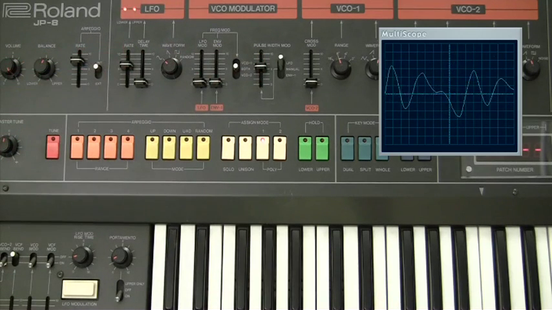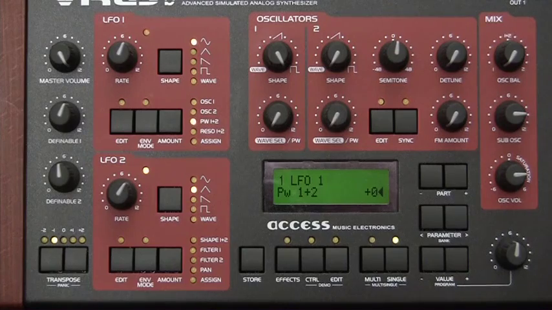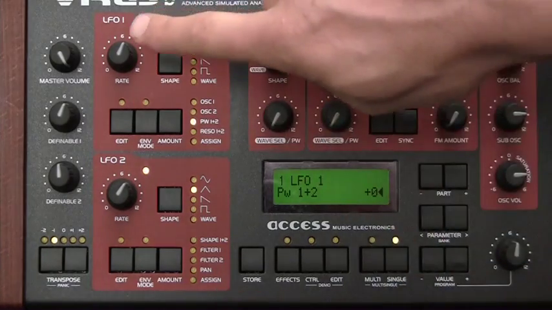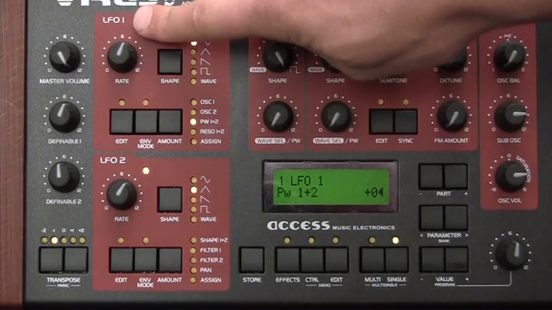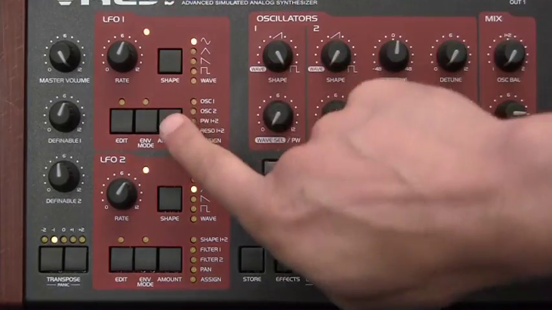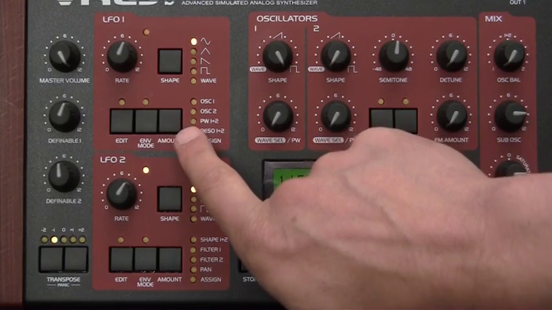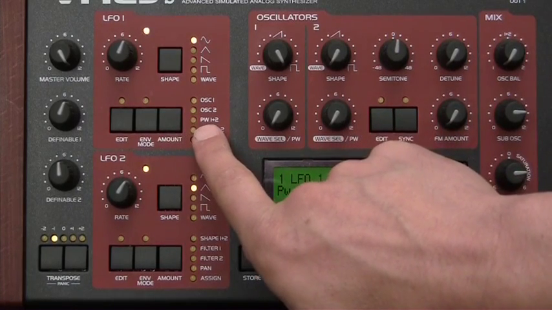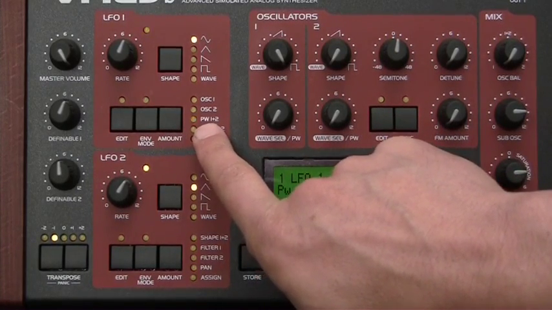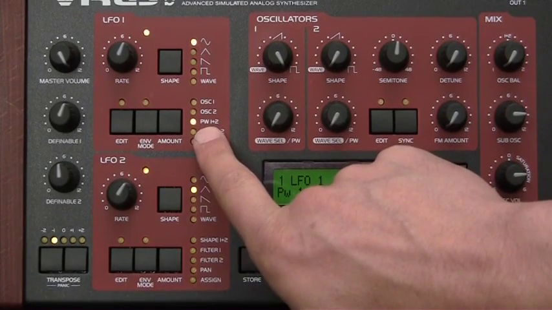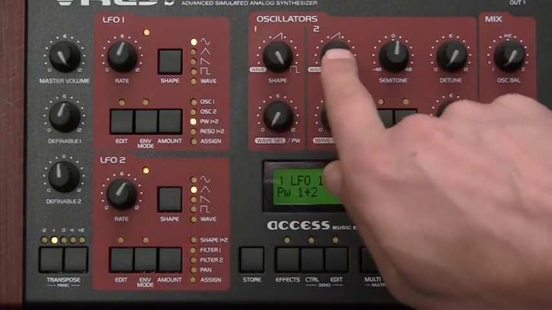Let's look at a few other things. This is the Virus B, and also here we can connect an LFO to the pulse width. Here we have LFO 1, and with this button we can select its destinations. I select PW1 plus 2, which stands for pulse widths of oscillator 1 and 2.